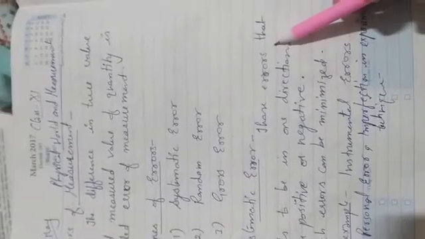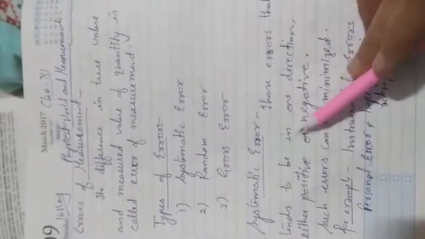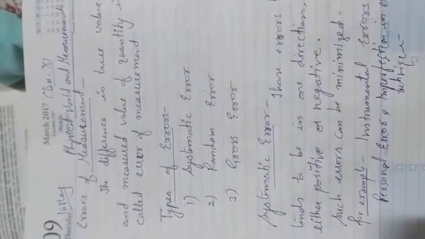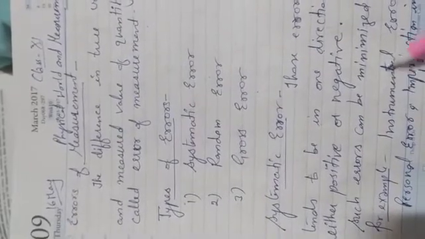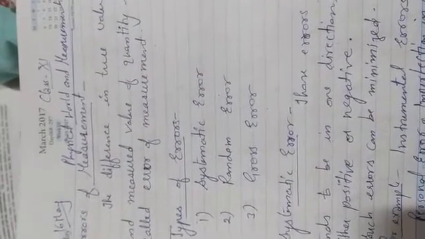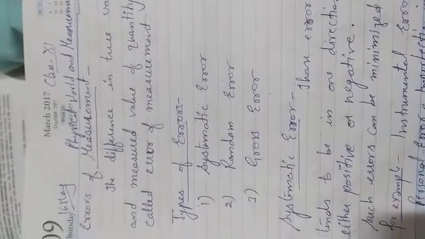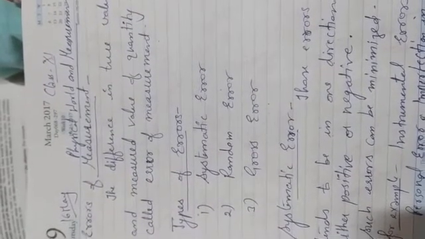Three types of error. Systematic error is the first type: those errors which tend to be in one direction, either positive or negative. Such errors can be minimized, because they are due to instrument problems or personal problems. If the observer does something improperly, this error may come.